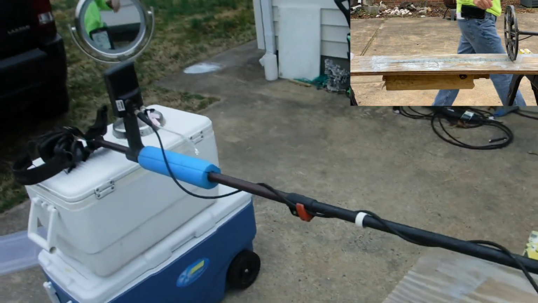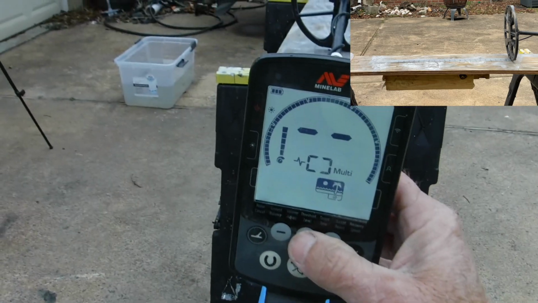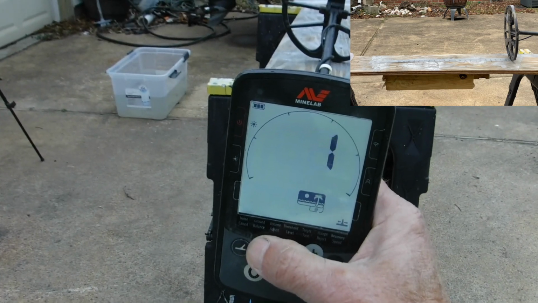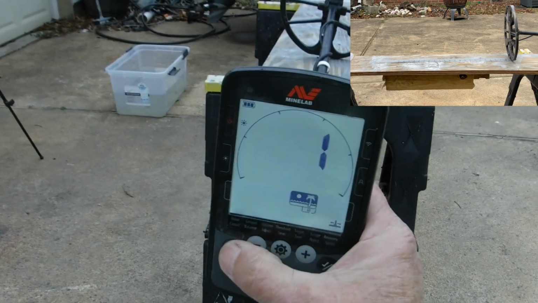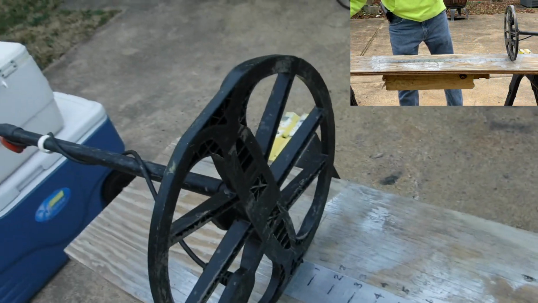But let's change it right now. So we're going to go in here, and we're going to change the recovery speed to the lowest it'll go. It'll go the deepest there, but it has a harder time trying to analyze these targets.